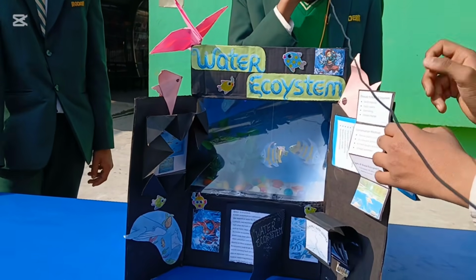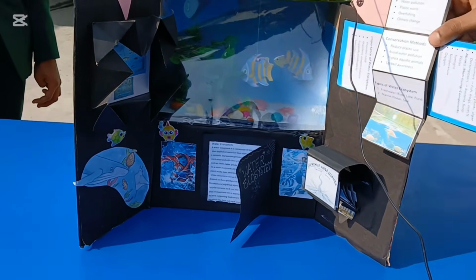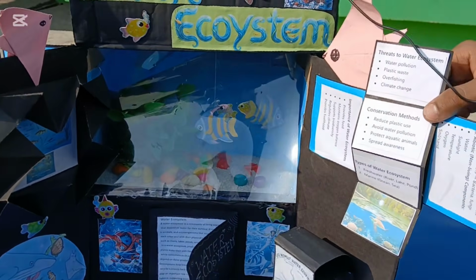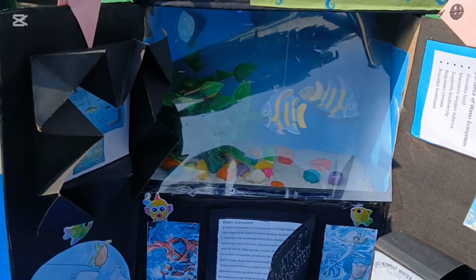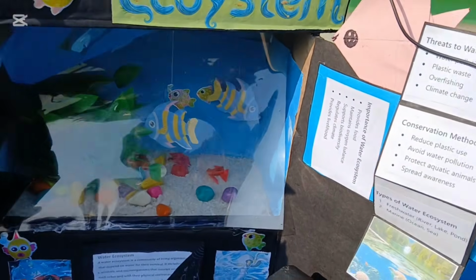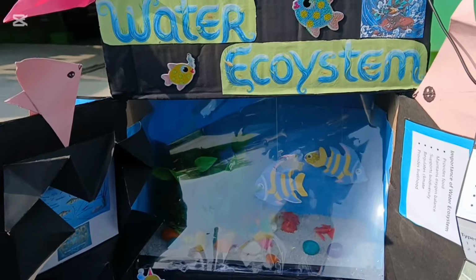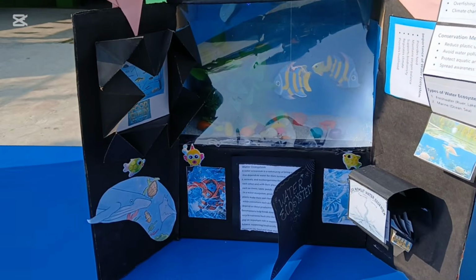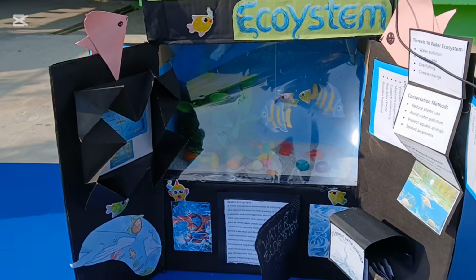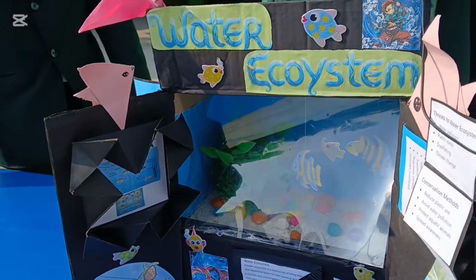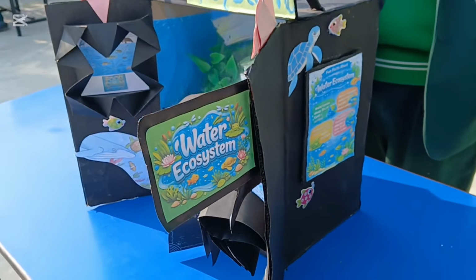So there are two components in water ecosystem: abiotic components and biotic components. In biotic components, producers, consumers, and decomposers are included. In producers, the plants are included. In consumers, frogs, fish, sharks, tuna, etc. are included. In decomposers, bacteria and fungi are included. The abiotic component includes water, air, soil, sand, etc.